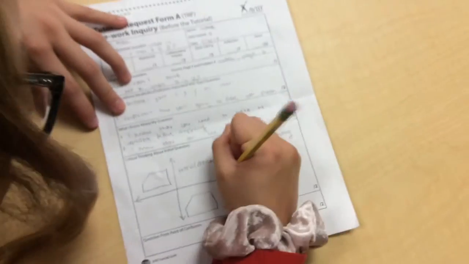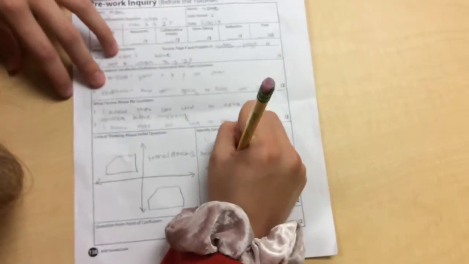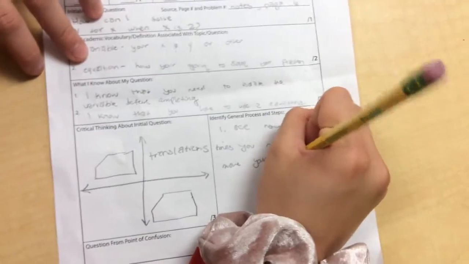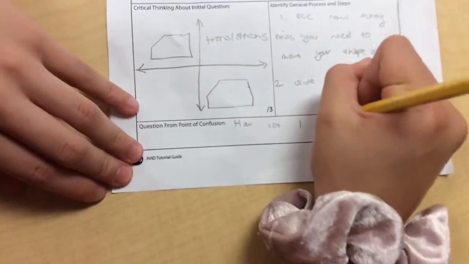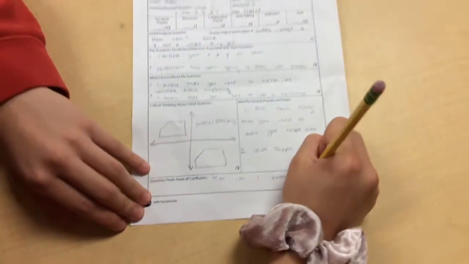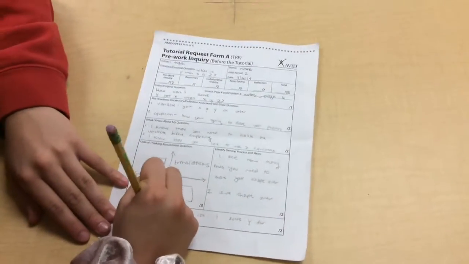The second to last box is your identifying general process and steps. You would then list all the steps you know to answer your question. Last but not least, you have your question from point of confusion, finishing off your before the tutorial side.